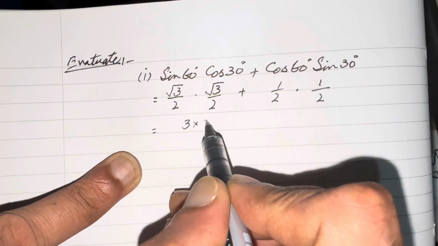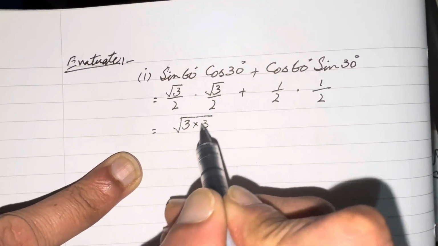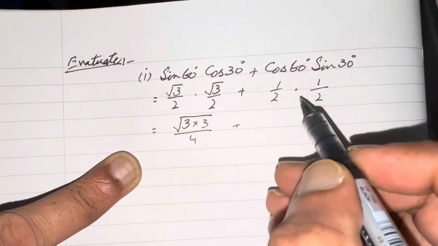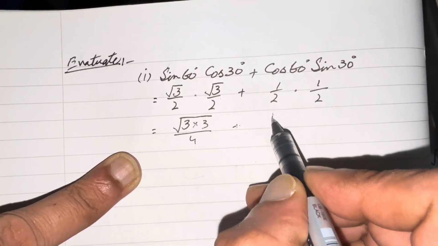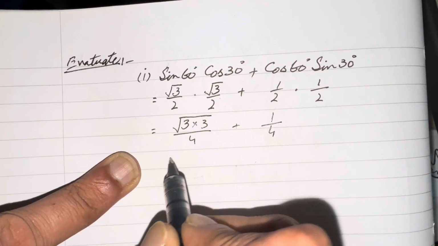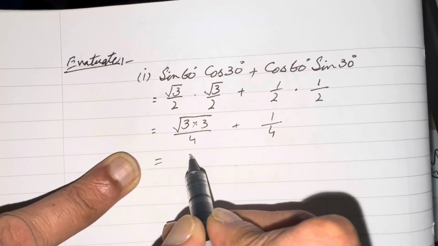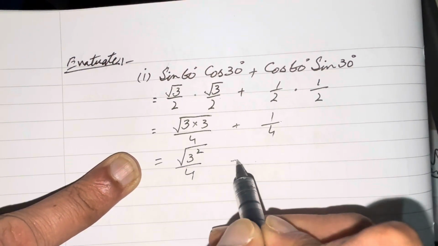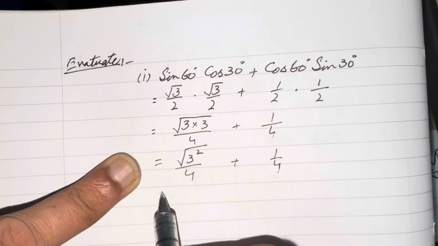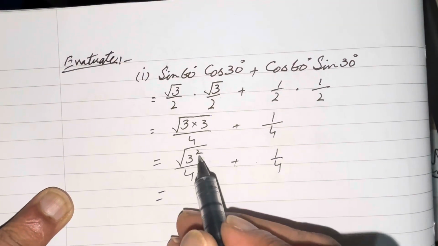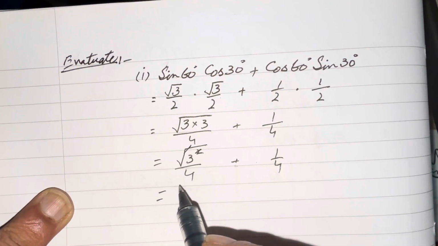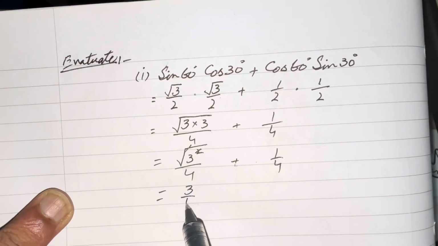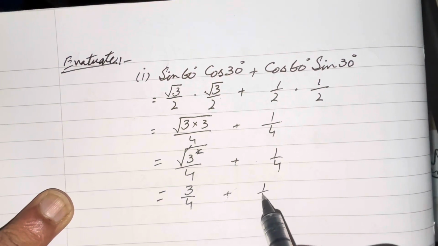So 3 multiplied by 3 under root divided by 2 twos are 4, plus 1 over 2 multiplied by 1 over 2 will be equal to 1 over 4. So 3 multiplied by 3 can be written as 3 raised to power 2 under root over 4 plus 1 over 4. So this square will be cancelled with this under root. So that will become 3 over 4 plus 1 over 4.